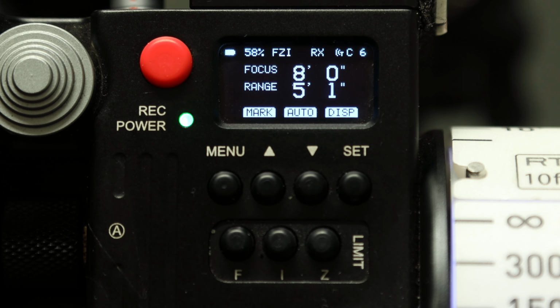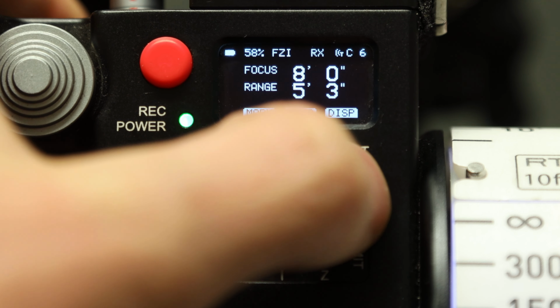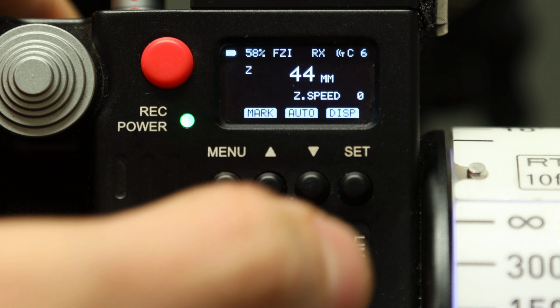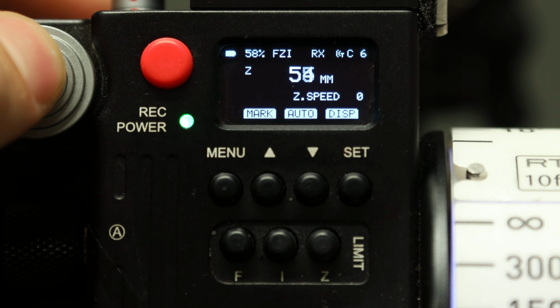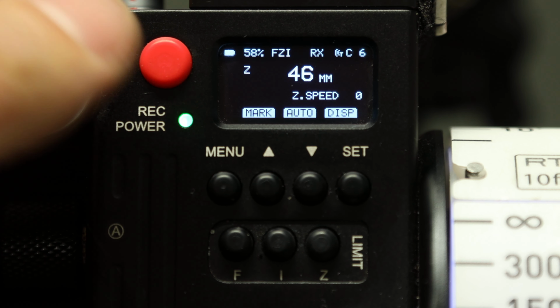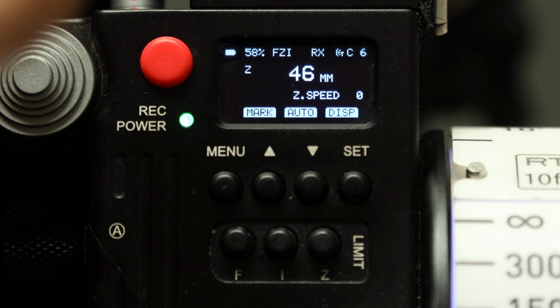This is my favorite display setting. You've got several different options. So right now we've got our focus range, we've got our rangefinder as well. Then if we hit display, we get the iris, and the zoom or whatever lens size you have. So if you've got a zoom, this will change as you operate it, whereas if you've just got a prime, it will just say the lens size.